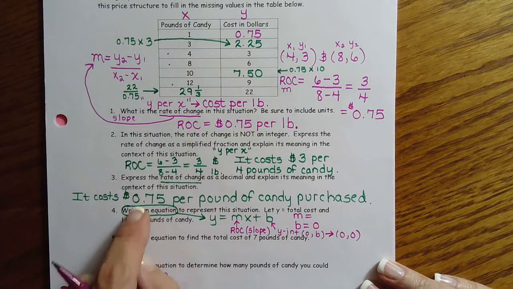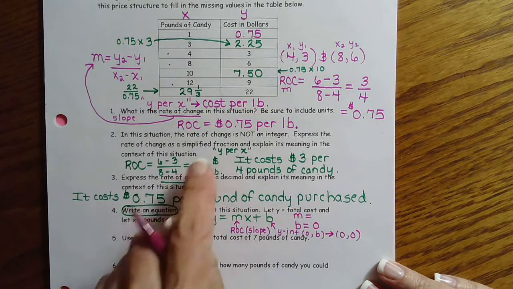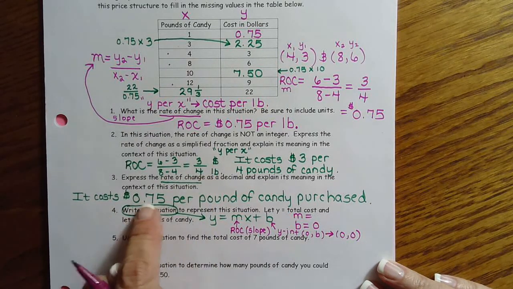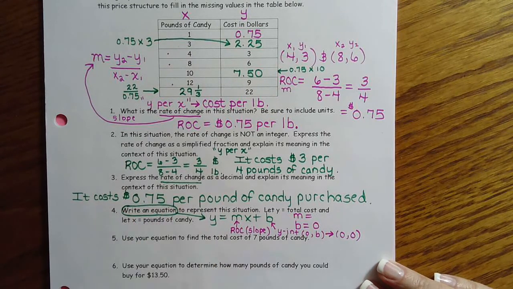Does it matter which one you use? Absolutely not. If this was not a nice ending number, let's say it was 0.3333333, then you would not use that. But this is a nice terminating decimal, so in this case you could use either one. But if this was 1/3 and this was 0.3333, you would not use the decimal. We can't use rounded numbers in a sentence, so then you would have to use a fraction. But in this case, both are good.